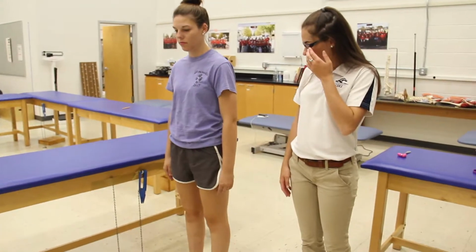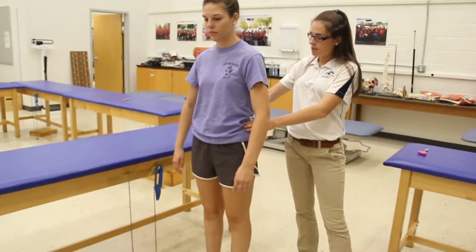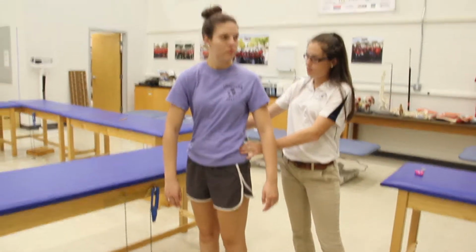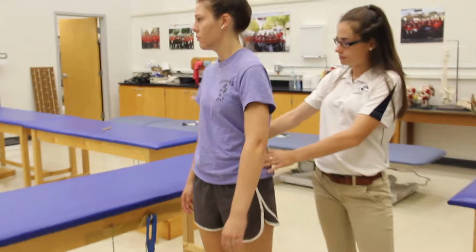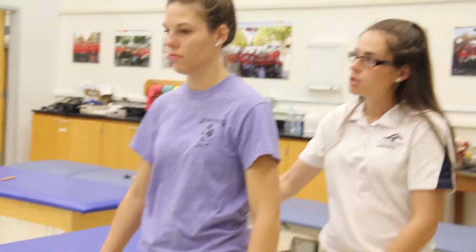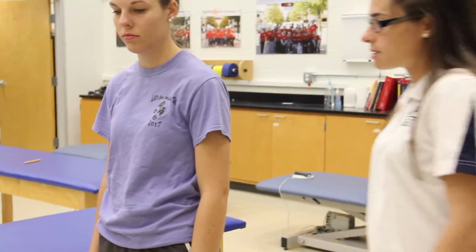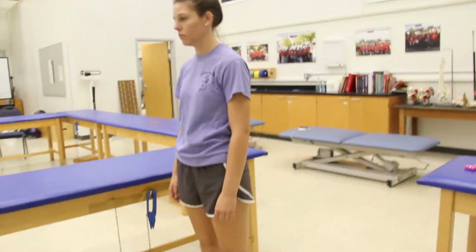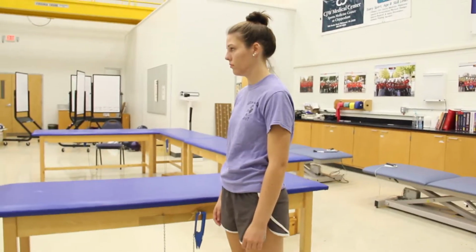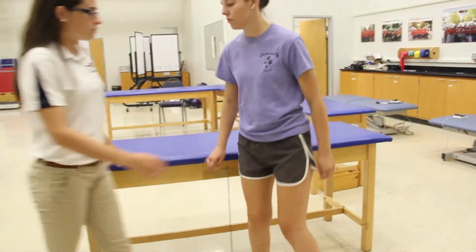And then you can also ask them, as they keep their hips still, to rotate to one side and then to the other. Good. So that was the active form of the ranges of motion. You can also do this passively. So for passive range of motion, we can just have you standing for right now.